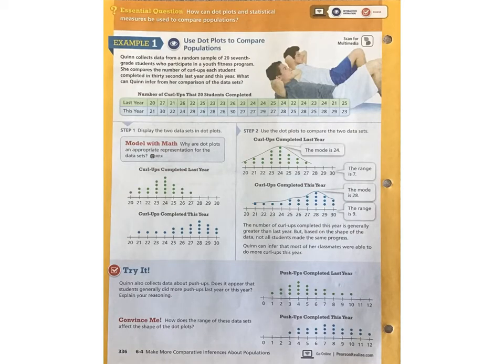Example 1, use dot plots to compare populations. Quinn collects data from a random sample of 20 7th grade students who participate in a youth fitness program. She compares the number of curl-ups each student completed in 30 seconds last year and this year. What can Quinn infer from her comparison of the data set?